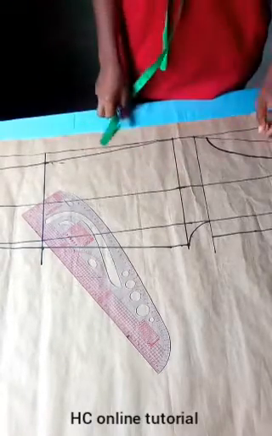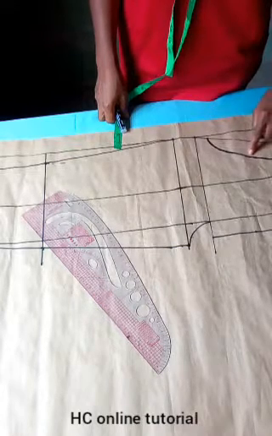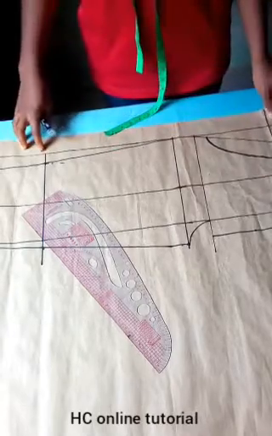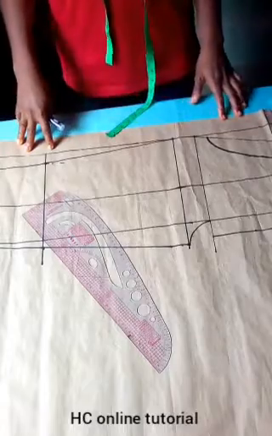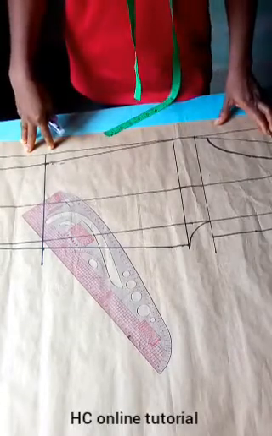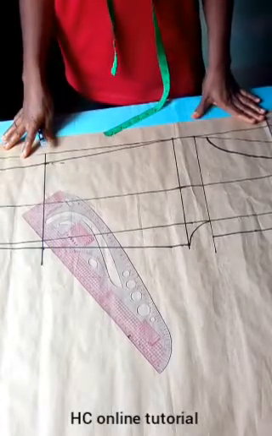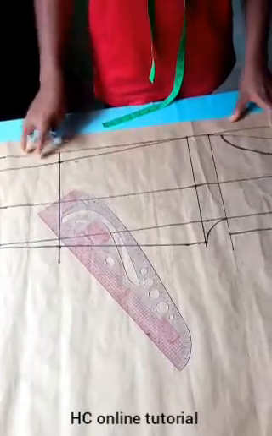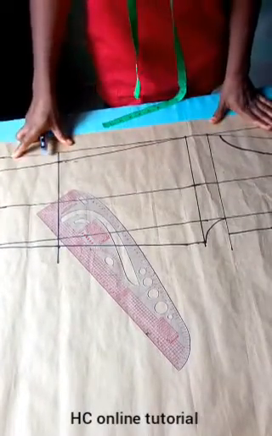So when we are cutting out our front body, we are going to cut out this side. This is where we are going to fix our pocket. As you can see, our trouser front block is getting ready. Now the next step is adding of allowance to our trouser block. From the waistline to the trouser length on this side, I am going to add 0.5 inches.